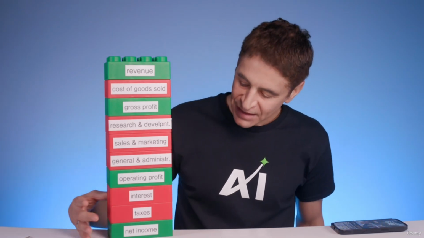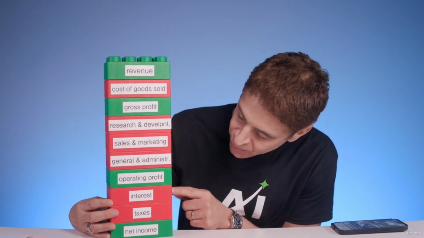But if I want to compare an American company to a Swiss company, well, it's better to compare them by looking at operating profit margins, because Switzerland's got a different tax rate than America does, for example. Now, after you calculate what your interest is, right? And interest can be an expense or it can be a source of profit if you have lots of money in the bank. But let's assume it's an expense in this case.